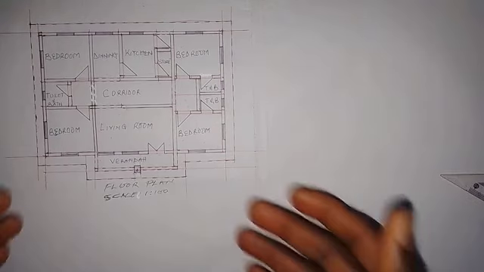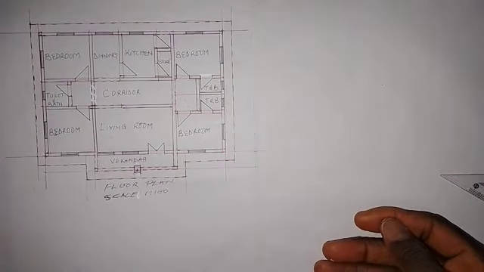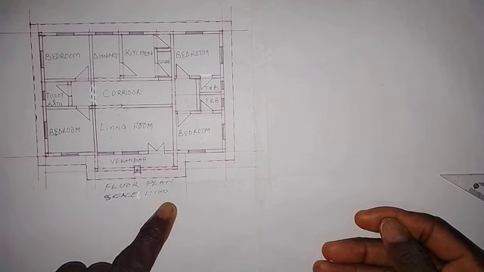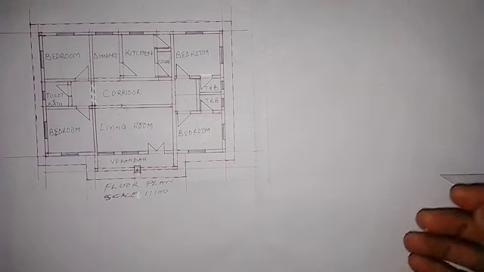Alright, so the east projection has been fixed, and then in conclusion, you have to write floor plan, and the scale that we use is 1:100. So you write it there. It's as simple as I've done it here.